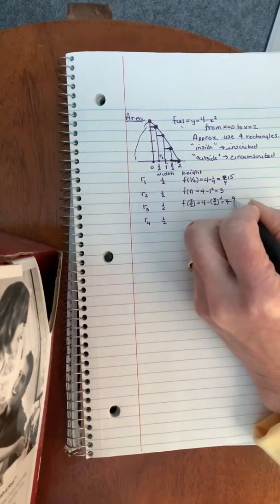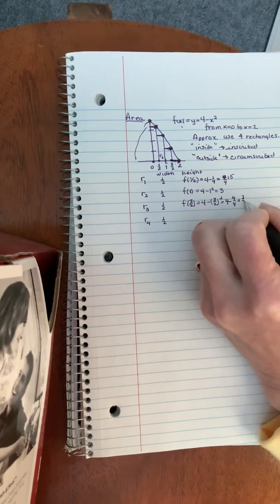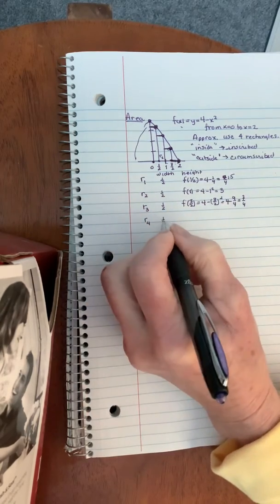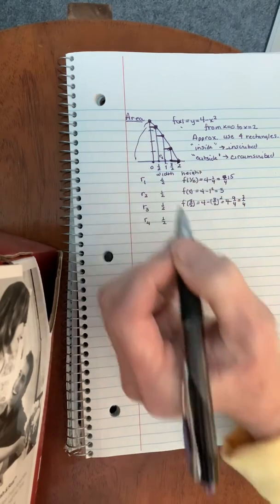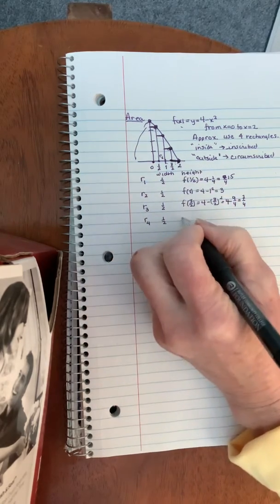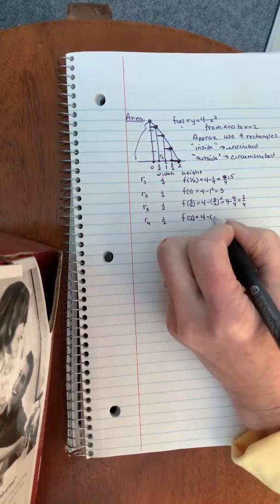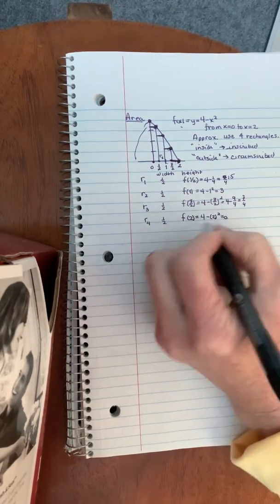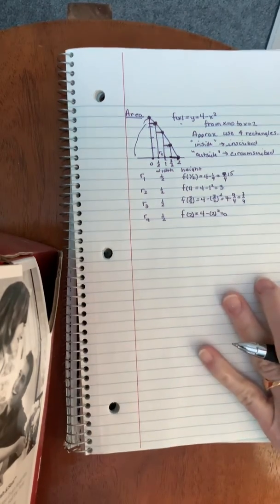So 4 minus 9/4, that's 16 fourths minus 9 fourths. That one's 7 fourths. And then this one runs into the function right there, so it's at f of 2, which is equal to 4 minus 2 squared, which is 0. So it's 0 high, so that's no big deal, but it's not really going to count anything.